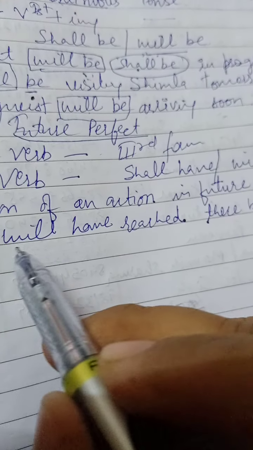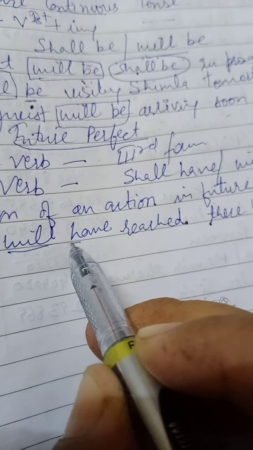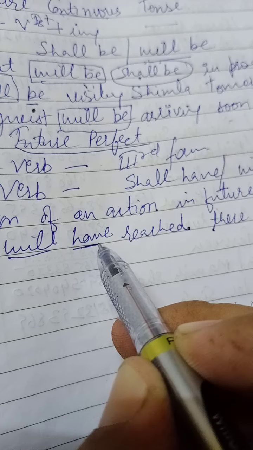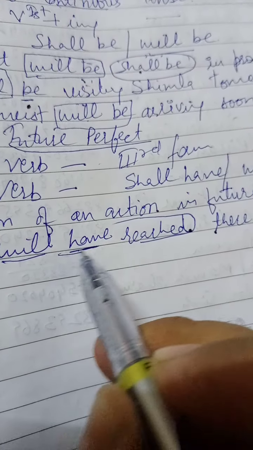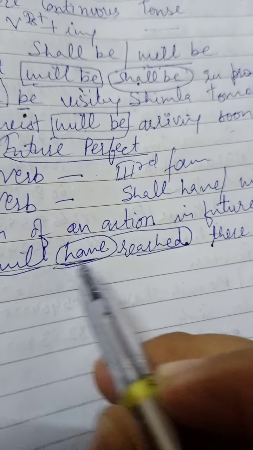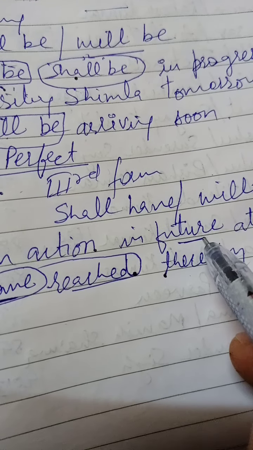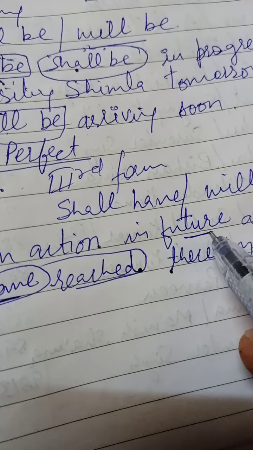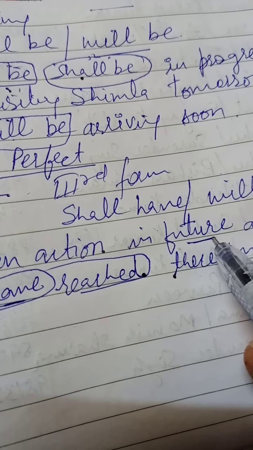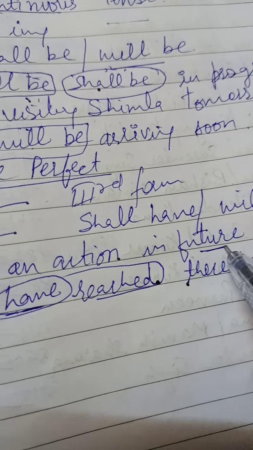So simple future, this one completion of work, she will have reached, third form, and this completion of work will be done in future, remote future, you should say, the remote future.